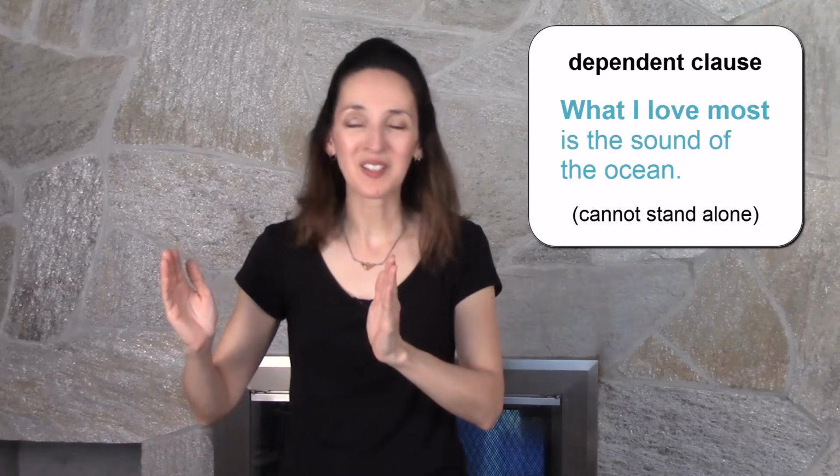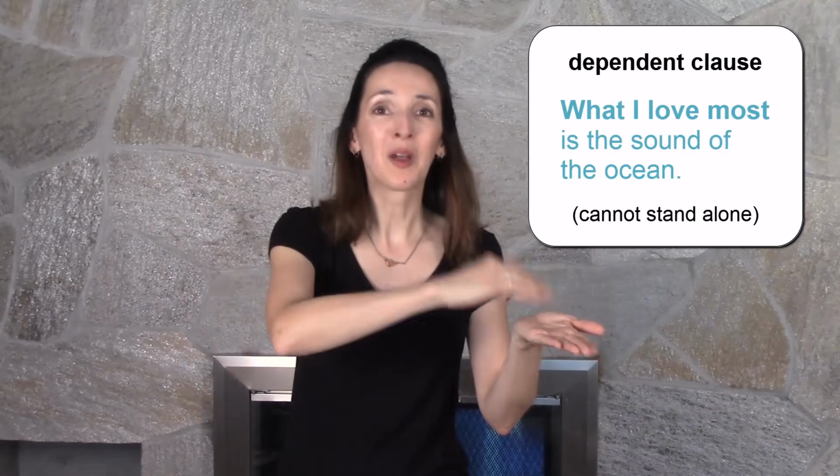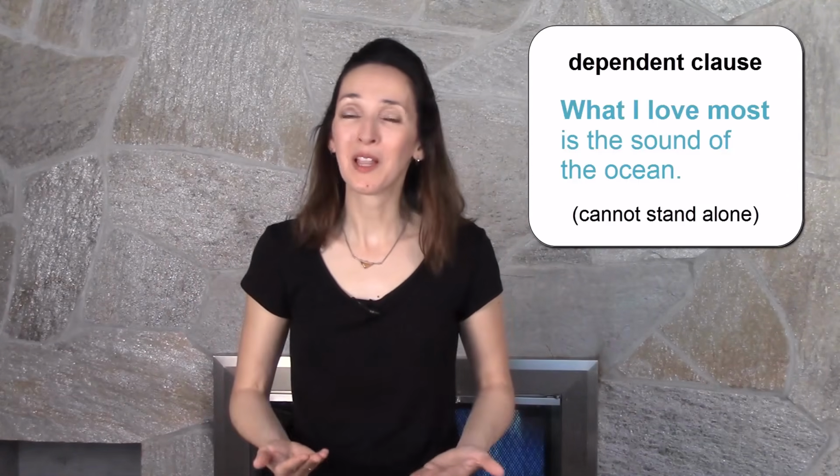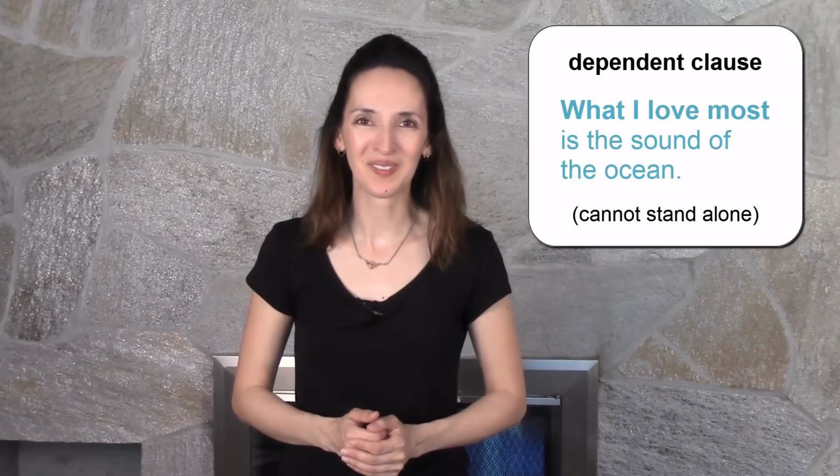Clauses that can stand alone and make sense are called independent clauses. For example, I love the sound of the ocean. Clauses that must be joined with another to make sense are dependent clauses. They're dependent on another clause. An example: What I love most is the sound of the ocean. What I love most cannot stand alone. It's dependent on the other clause.